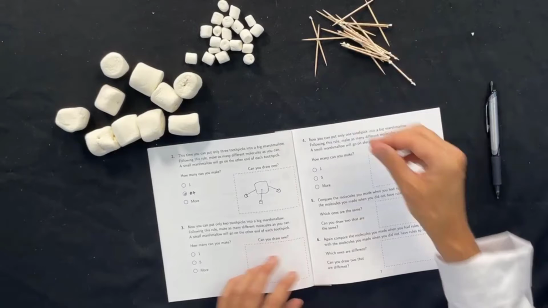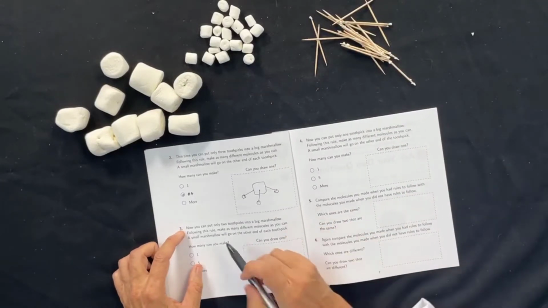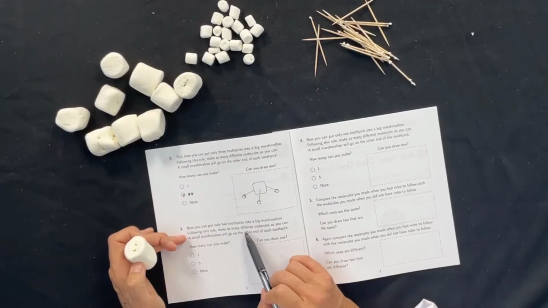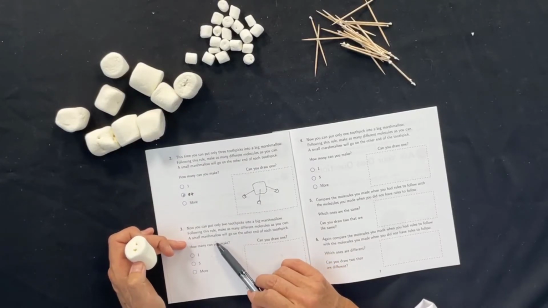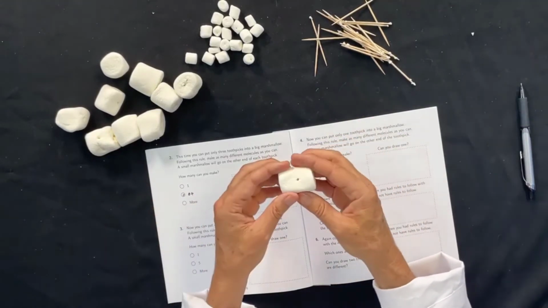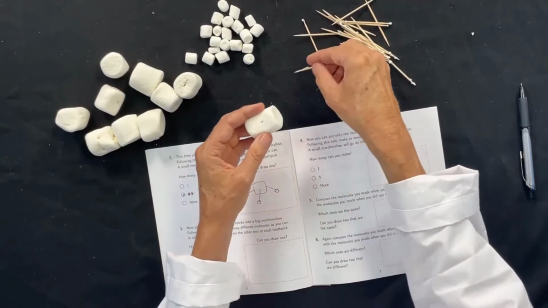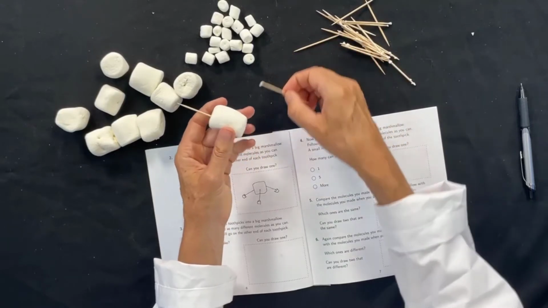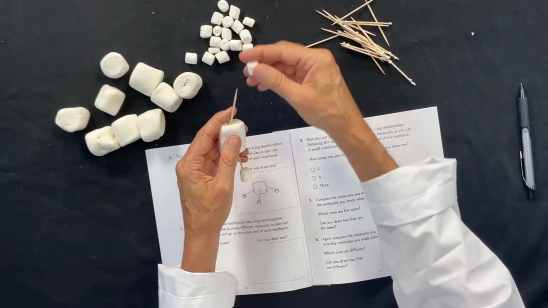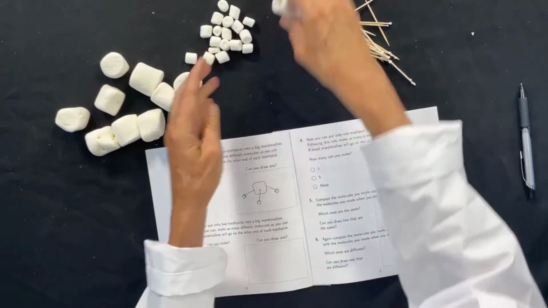Okay, so the next step is now you can only put 2 toothpicks into a big marshmallow. Follow this rule, make as many different molecules as you can, and a small marshmallow will go on the end of each toothpick. So again, this time we're only going to use 2 toothpicks on the big marshmallow, and I'm going to put a small on each end. That's the rule. So I can make it that way.